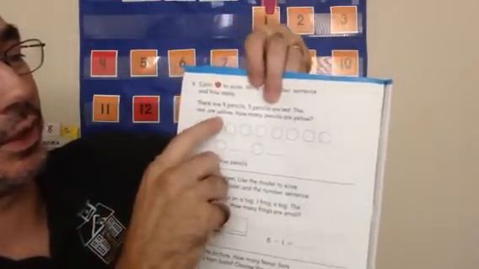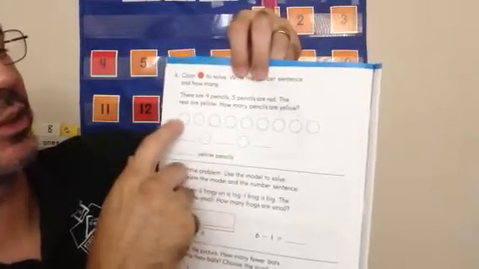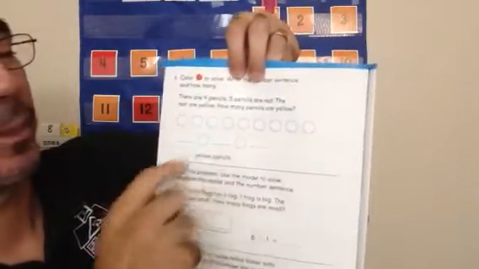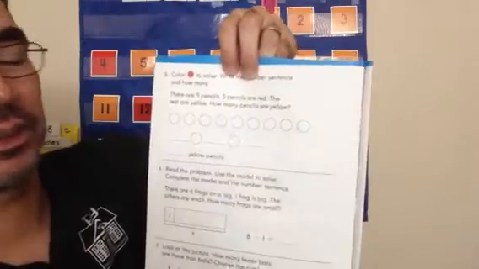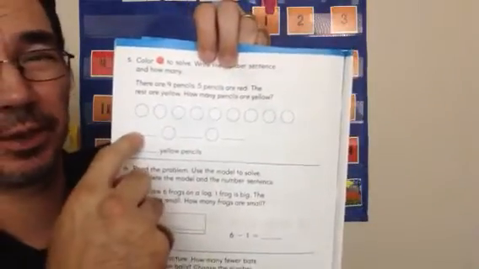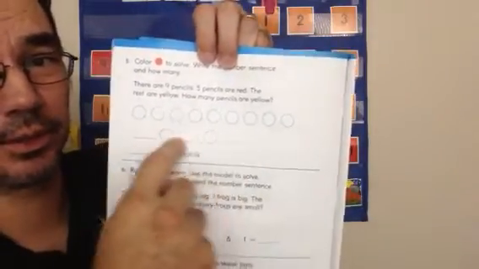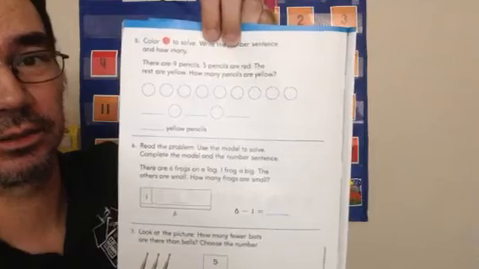Now let's turn the page. So this one, we're going to use some colors. We need red and yellow. And you follow these directions. There's 9 pencils. 5 of these are red. The rest are yellow. So you're going to figure out how many are yellow and you're going to complete the number sentence.